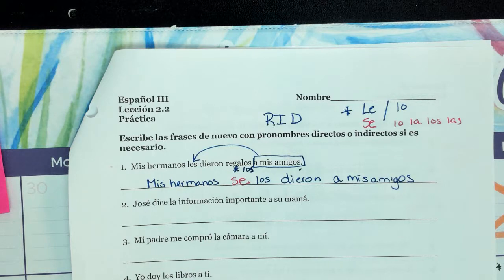Okay. So I want you to get with your partners and do 2 through 10, and then we'll go over them. Vámonos.